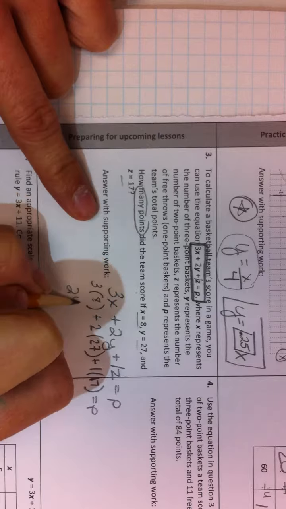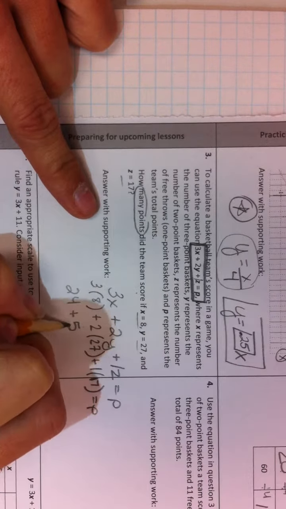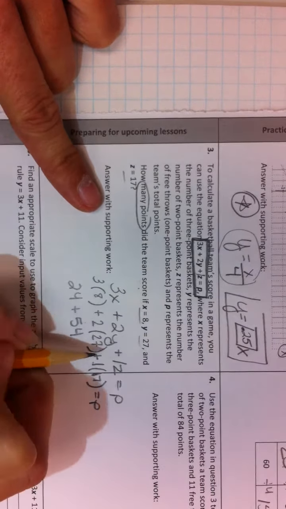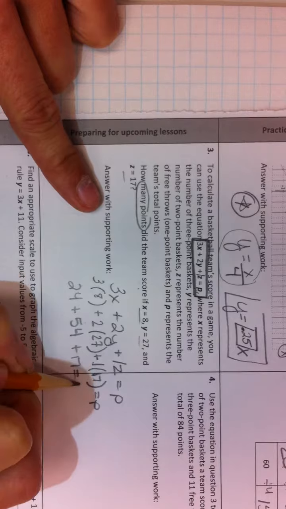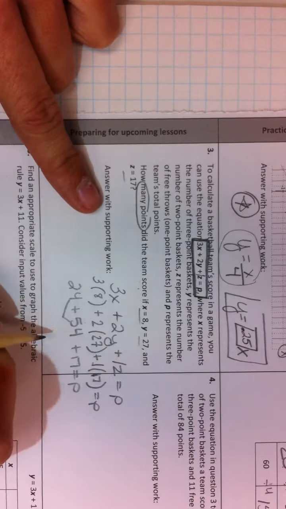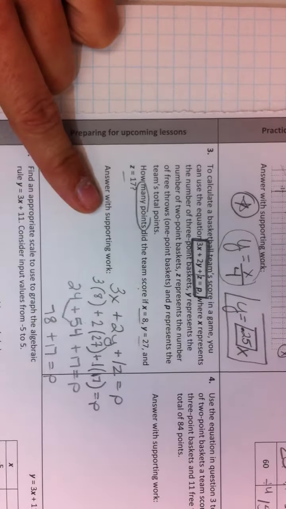3 times 8 gives you 24. 2 times 27 gives you 54. 1 times 17 gives you 17. 24 plus 54 gives you 78. And so you have 78 plus 17 equals P.